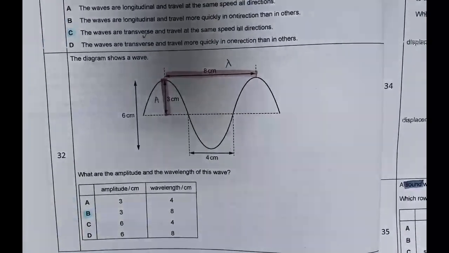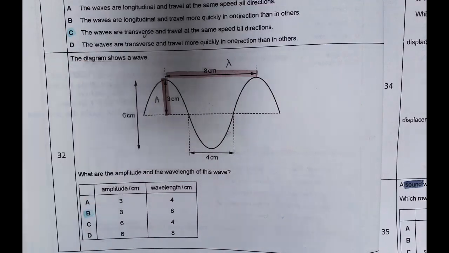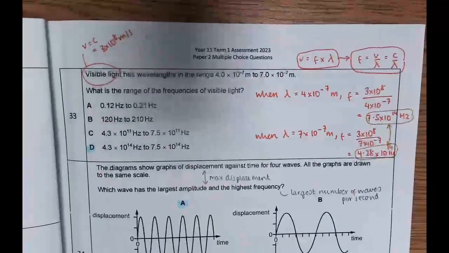In 32, the diagram shows a wave. What are the amplitude and the wavelength of this wave? Amplitude is just the maximum distance from the rest position, so that's 3. And the wavelength is just the distance from peak to peak, and that's 8. Again, if you don't remember the definitions, you won't be able to do this, but that's the only way to get it.